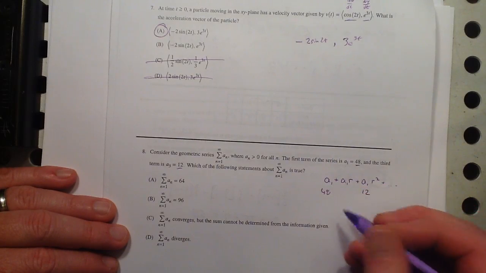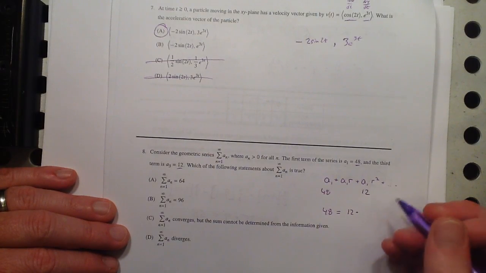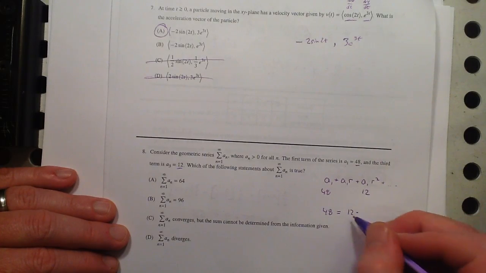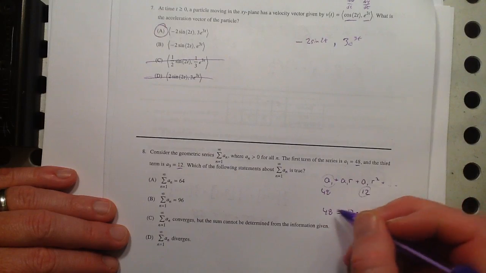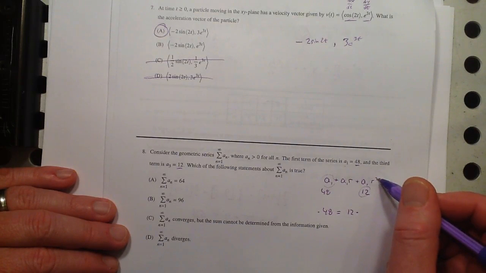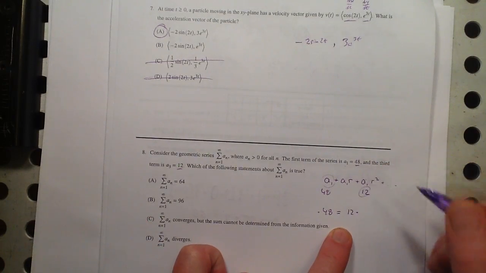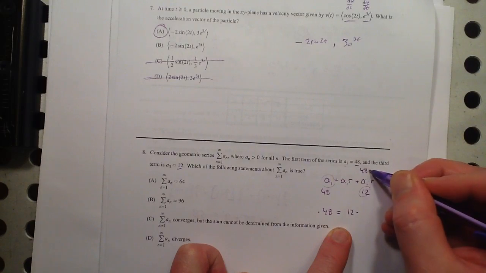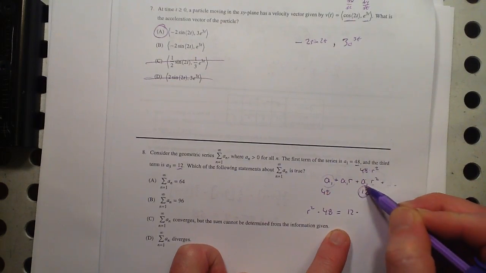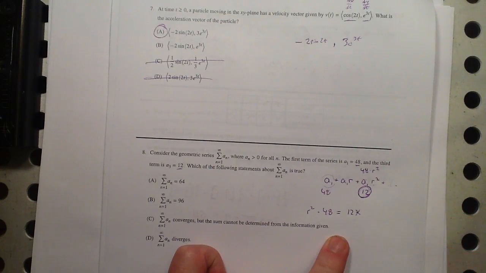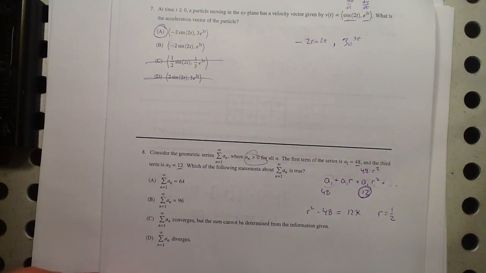Sorry, I don't want to do this in a way that's confusing. So a sub 1 is 48. So this is 48 times r squared, and we know that's equal to 12. That's what I'm trying to do, right? 48 times r squared, because 48 is the first term, and we know that the third term has to be equal to 12. So I almost put the r squared on the wrong side. So dividing there, taking the square root, r is 1/2. We know it's positive 1/2 because they told us all the terms are positive.